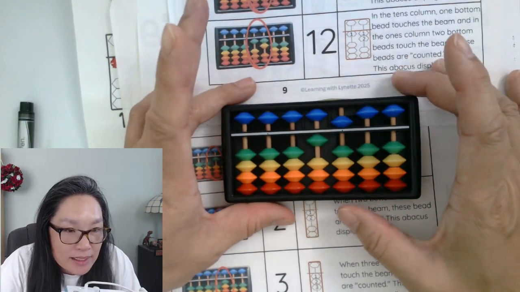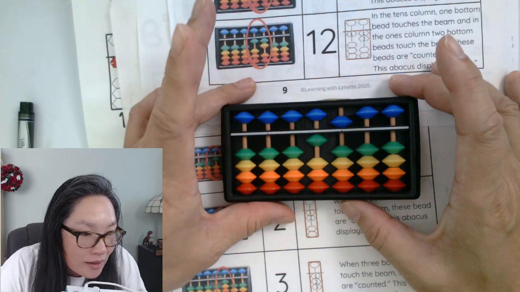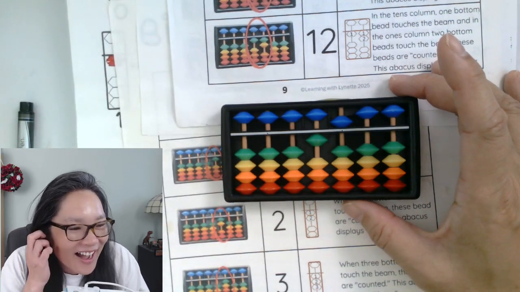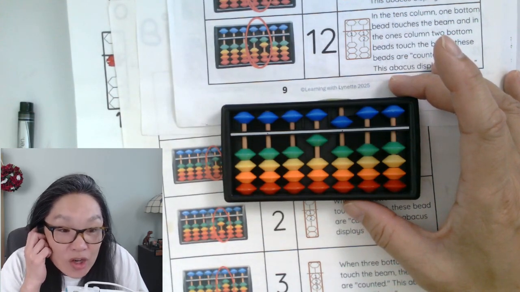Because this top bead is considered, girl is secretly Google. No, I'm just old.